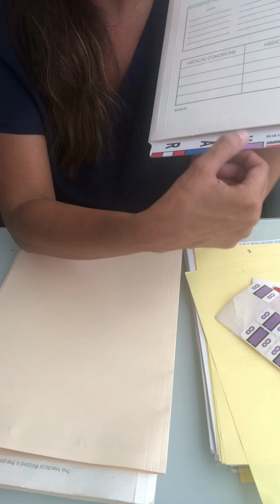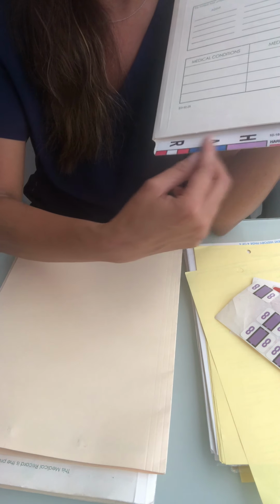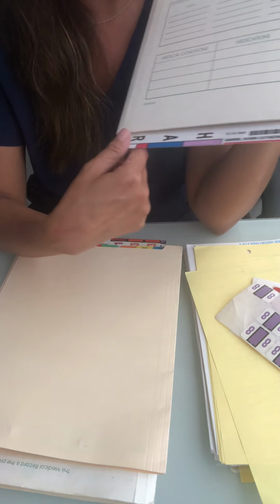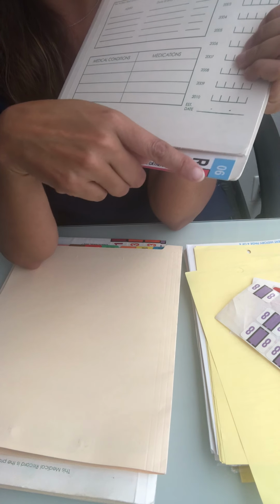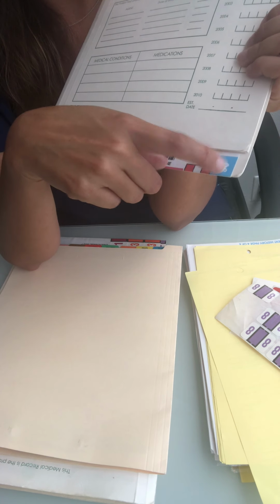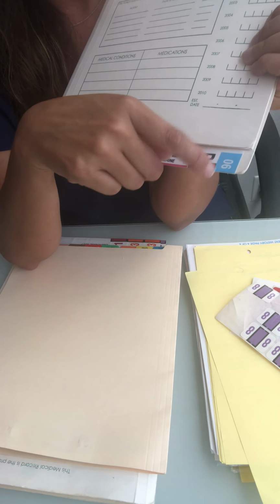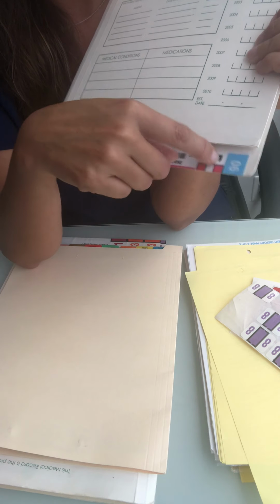So what all of this means is this patient is R. Harris. So this is how she's going to be filed alphabetically in the files. And then the year she became a patient, or the year that this folder is active, is 06. So if she comes back next year, they'd put in 07. So this is her 06 chart.